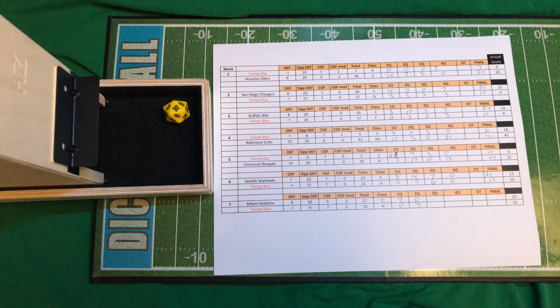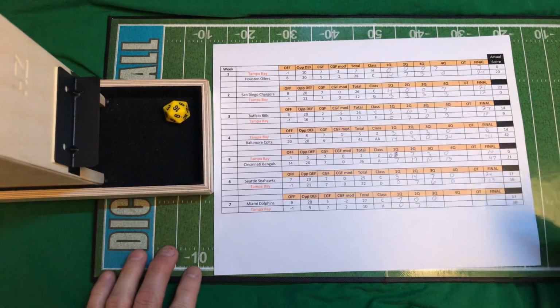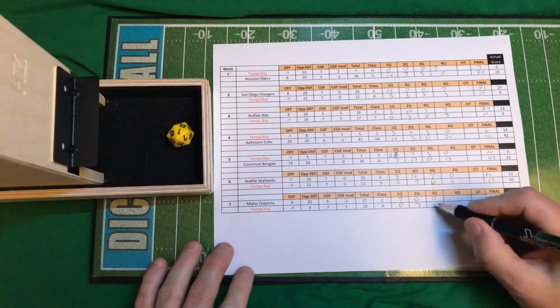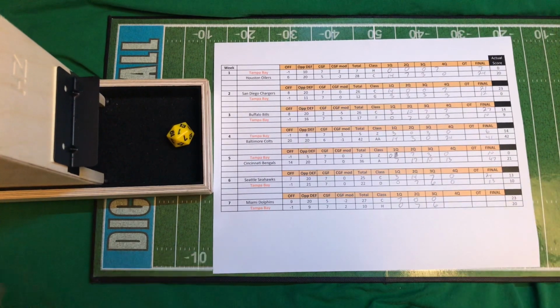Miami, a 16. Nothing. Oh, boy. Is this the day? Is this the day, folks? A 1. 6 points. They got 6 points. Tampa leads 13 to 7 going into the fourth quarter.